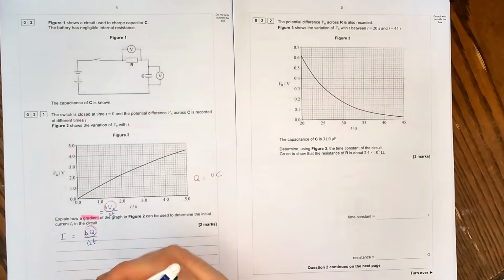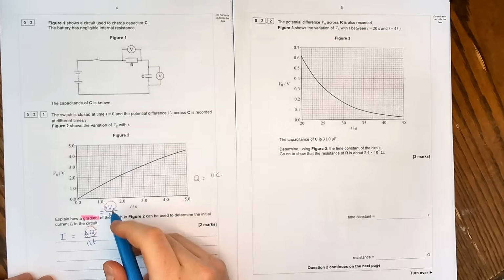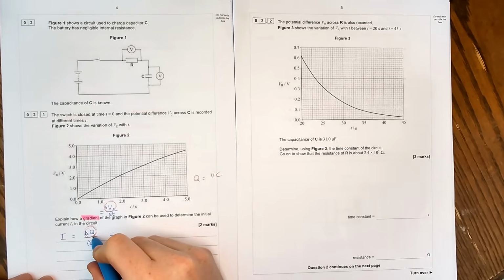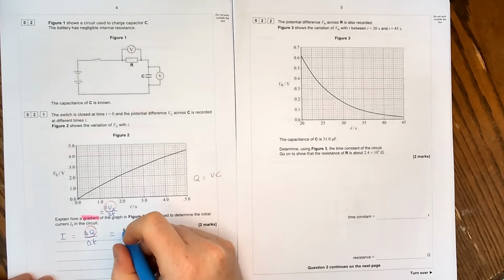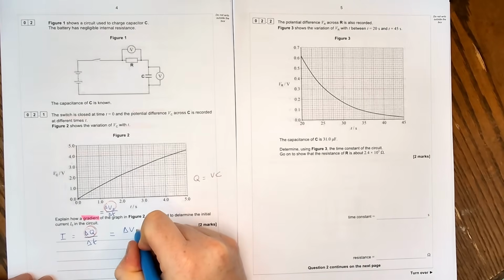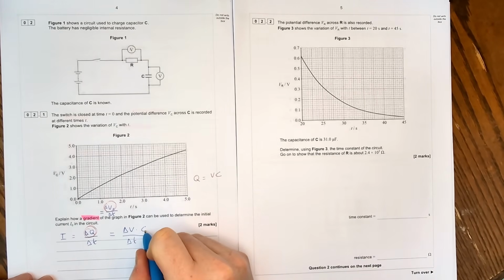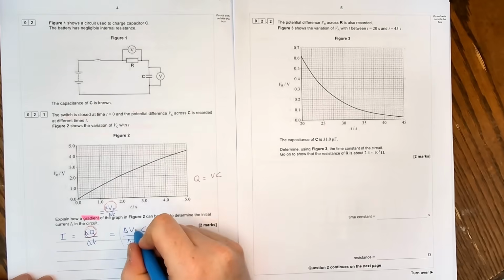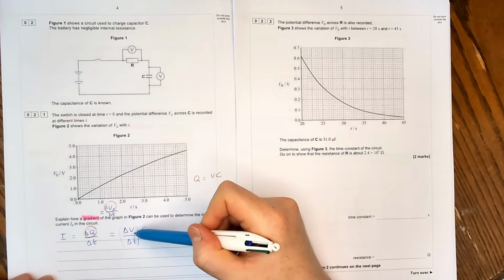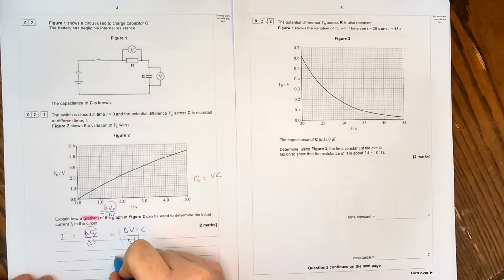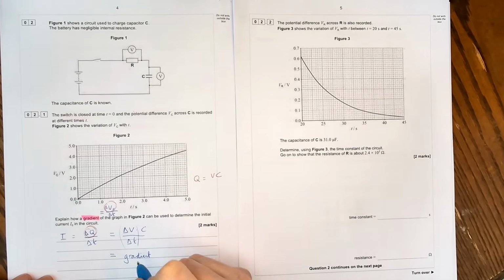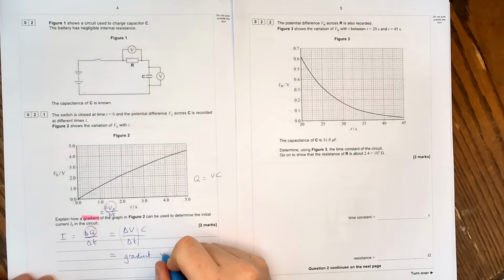To be able to link these two together, we can rewrite this. Instead of change in Q, we can say that's equal to change in V times C, over change in time. Note the capacitance is constant, so that's not changing, so it's only correct to do this. Now, we said earlier, change in V over change in T is equal to the gradient, so therefore we can rewrite this as the gradient, which is V over T, times the capacitance, which is constant.